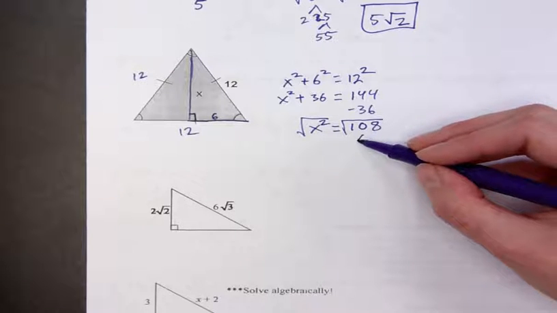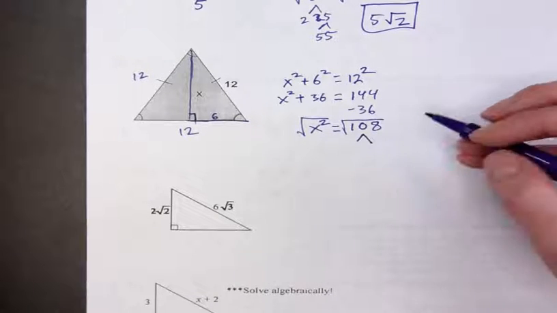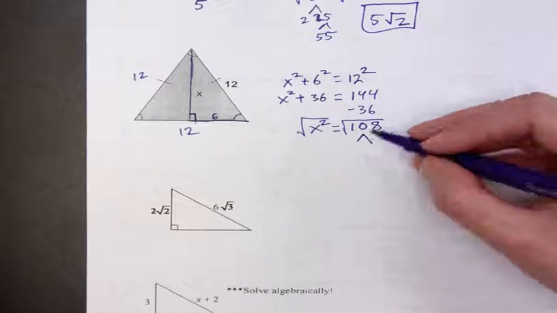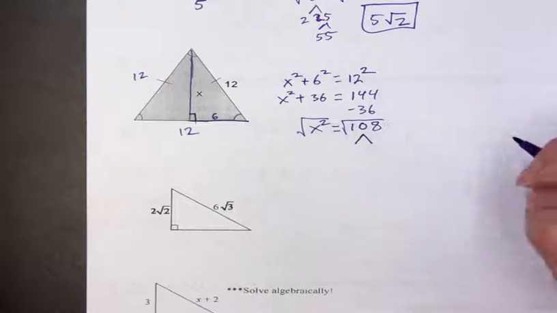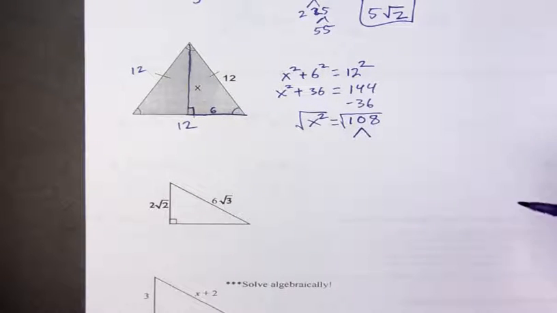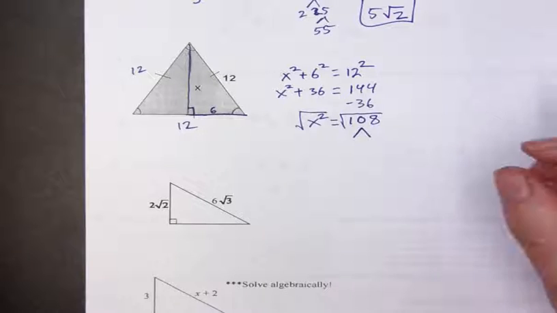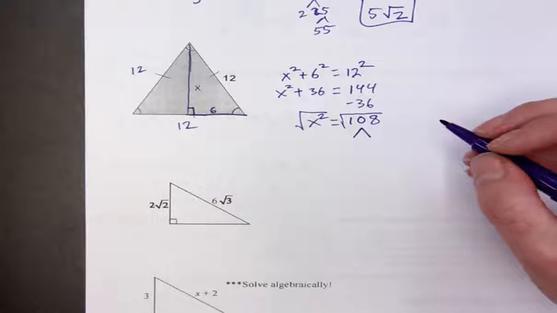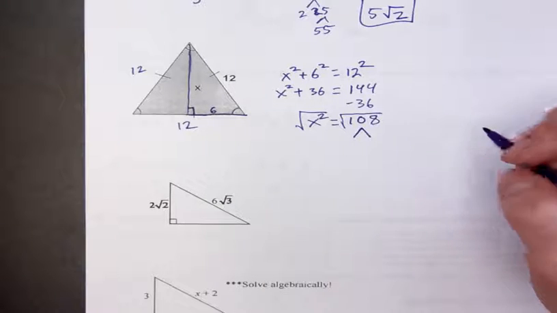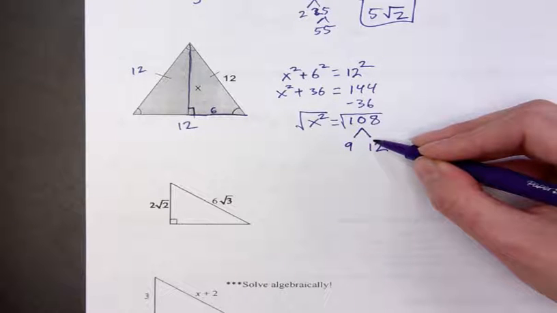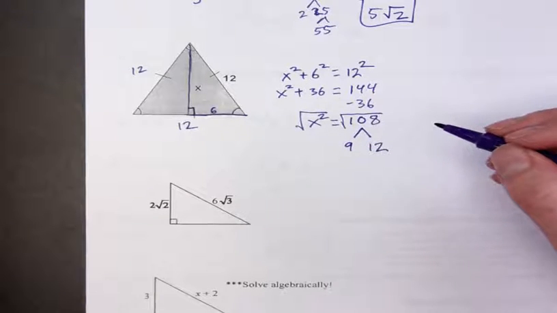Anyone solve it yet? Oh, x squared equals... square root. Look, I showed you because of the graphs. 108, and what does 108 simplify to? 9 and 12. It is 9 times 12, isn't it?